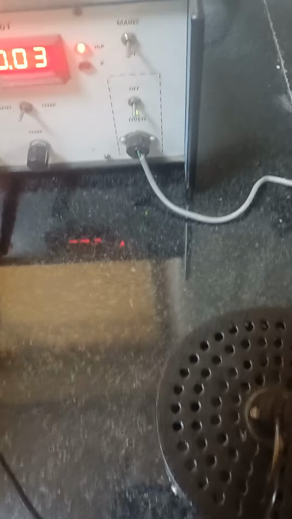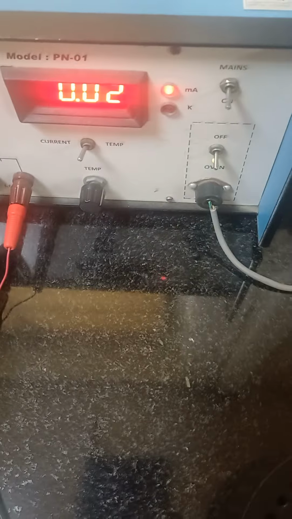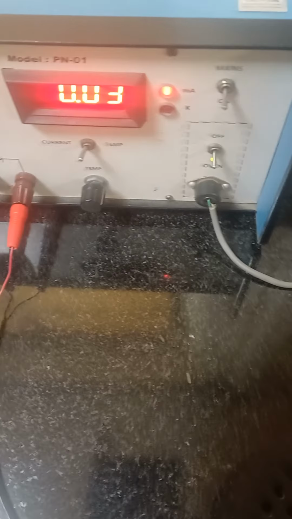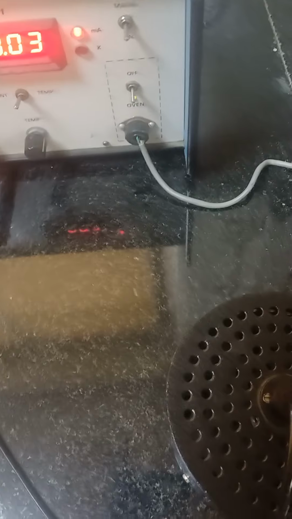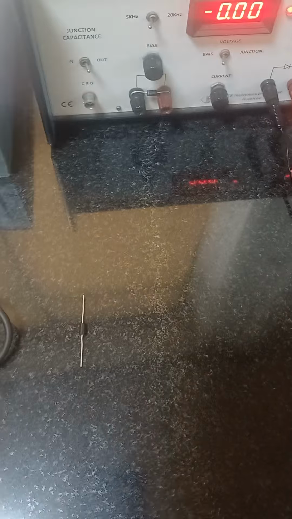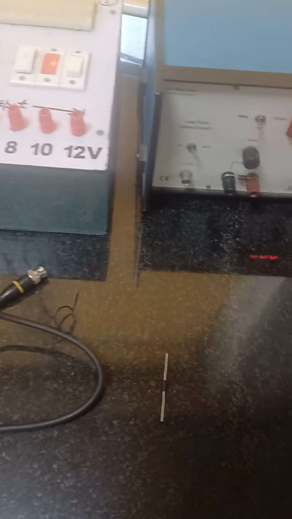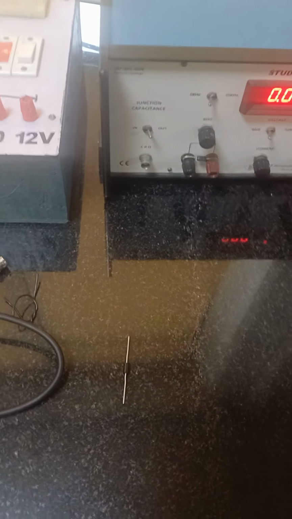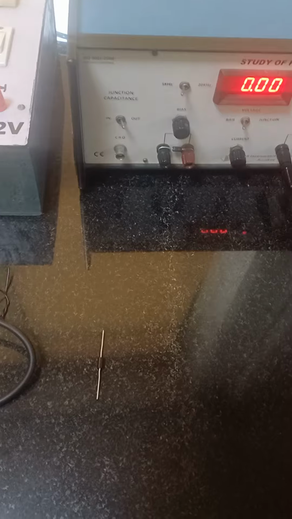In the first part, with the help of this setup, we apply the diode from here and plot the characteristic between voltage and current. In the second part, we plot the characteristic against temperature, where the temperature and voltage shift. In both parts we are taking the sample of the BC109 base emitter junction.